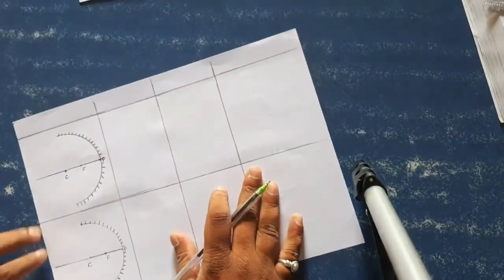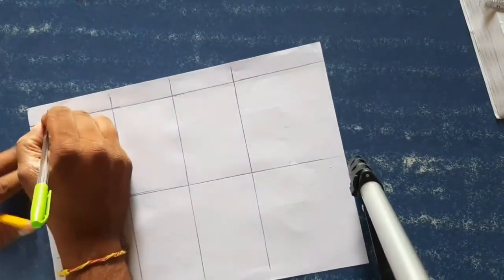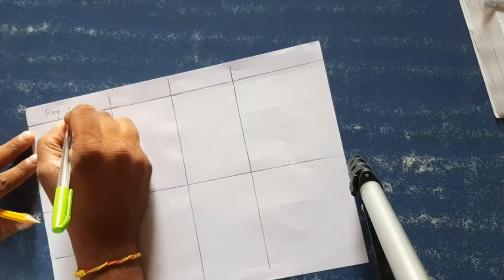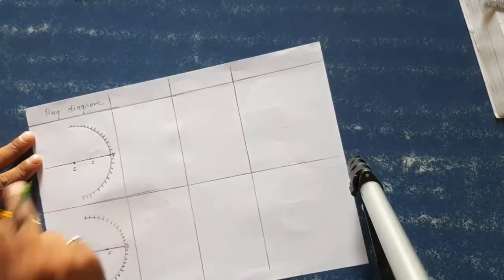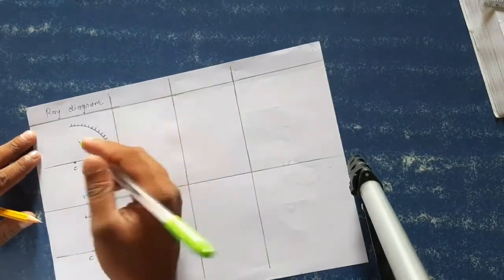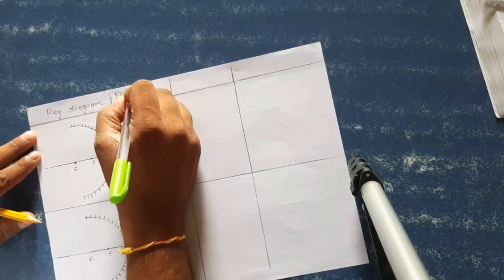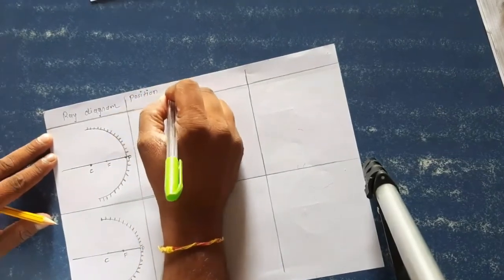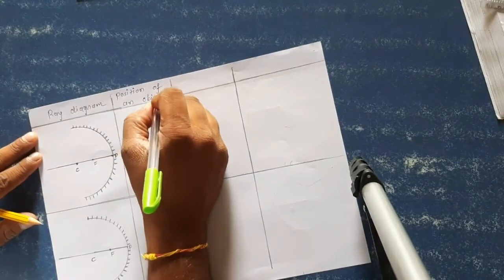Okay, here we can see that we have a concave mirror. Here first we will have our ray diagram. At different positions we are keeping our object, so our second column will be position of an object.